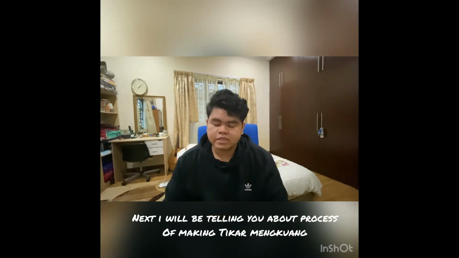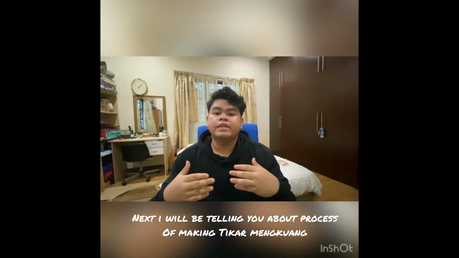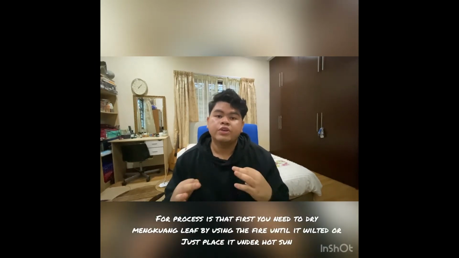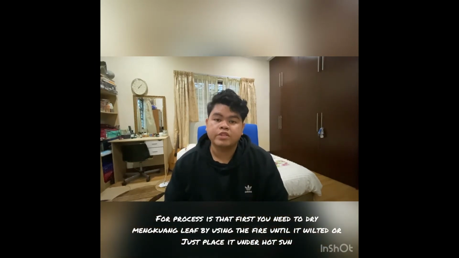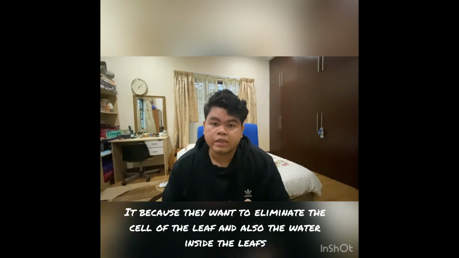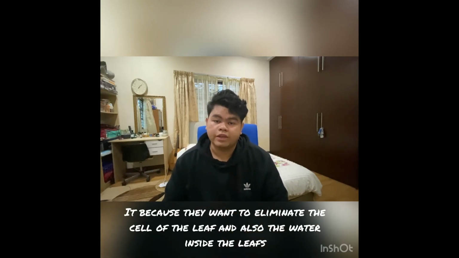I'll be telling you about the process of making tikar mengkuang. For the process, first you need to dry the mengkuang leaf by using fire until it wilts, or just place it under the hot sun. It is because they want to eliminate the cell of the leaf and also the water inside the leaf.